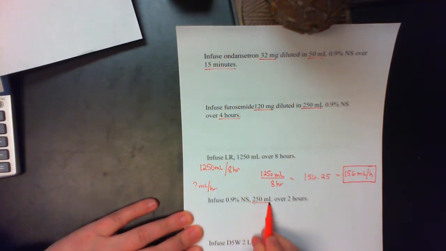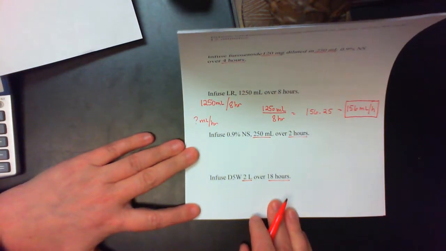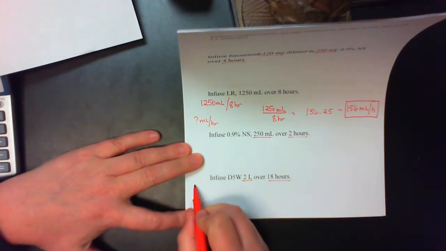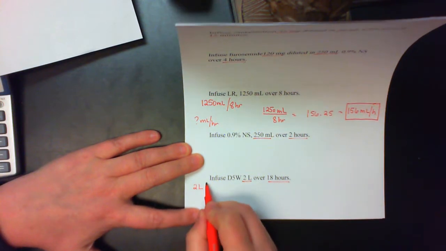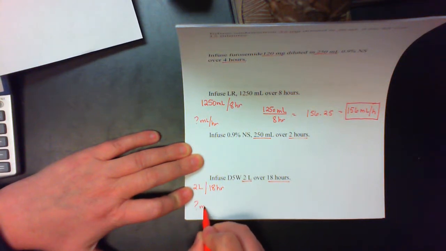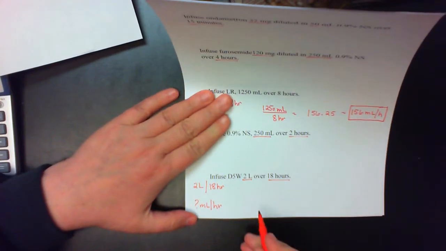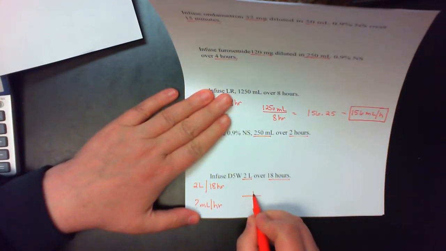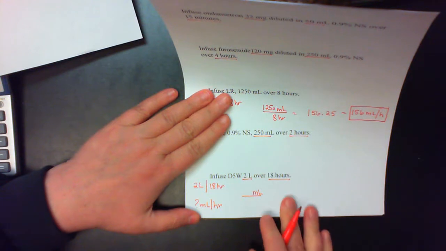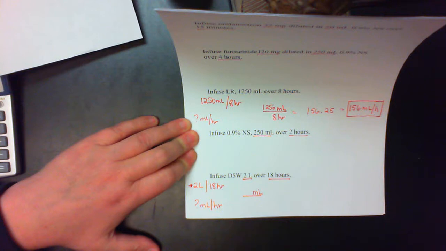And the next one, 250 milliliters over 2 hours, 2 liters over 18 hours. So let's do this one, because it's just written a little bit differently. So my information is we want 2 liters to infuse over 18 hours. And again, we're solving for milliliters per hour. So with our dimensional analysis, we want to solve for milliliters. Well, we go back up to our information here, and it is in liters.